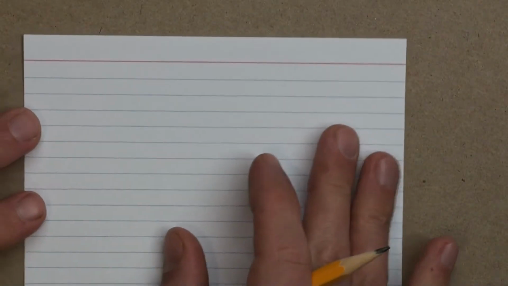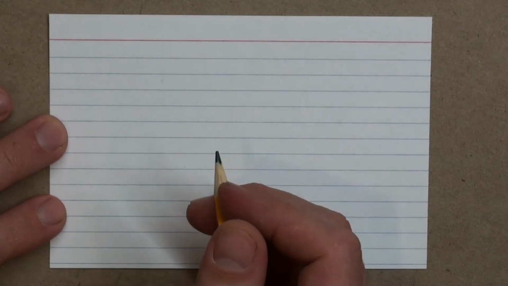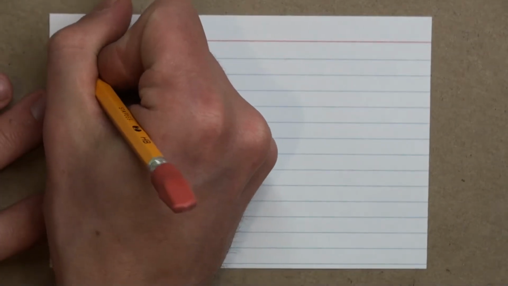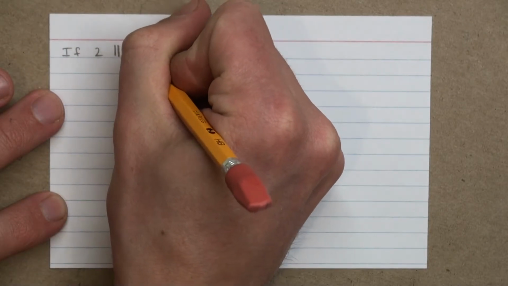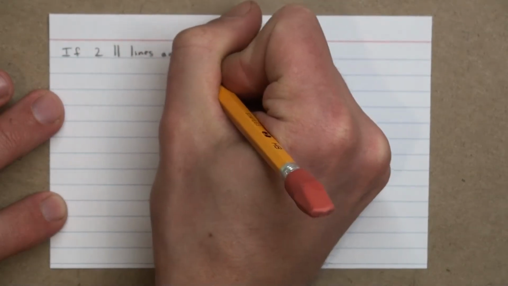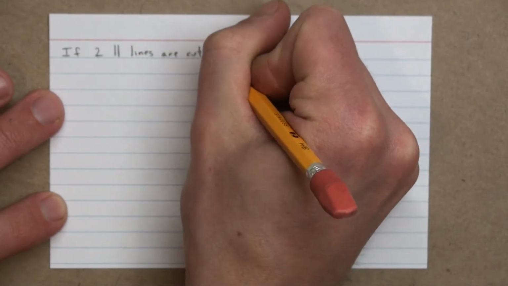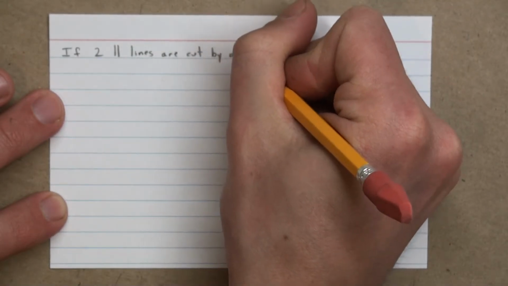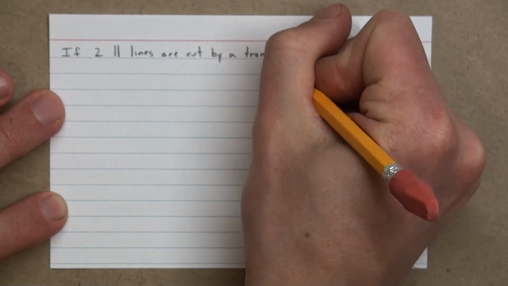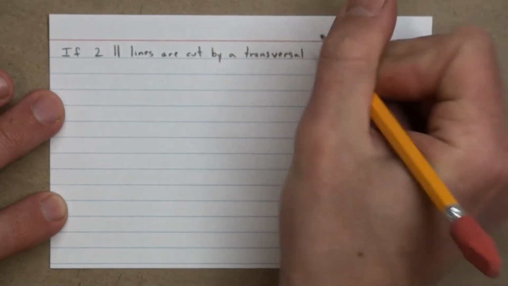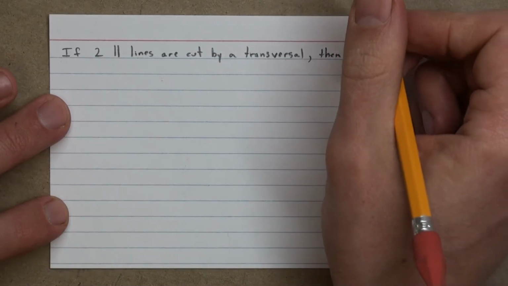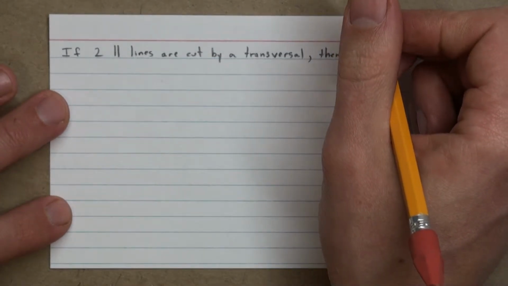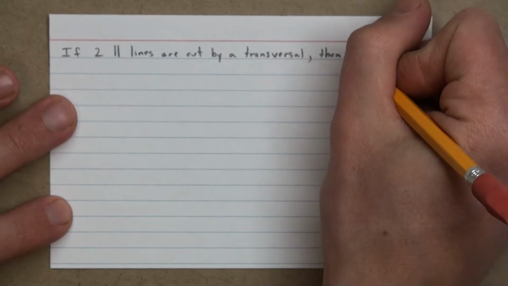Let's do card 83. If two parallel lines are cut by a transversal, comma, then the alternate exterior angles are congruent.